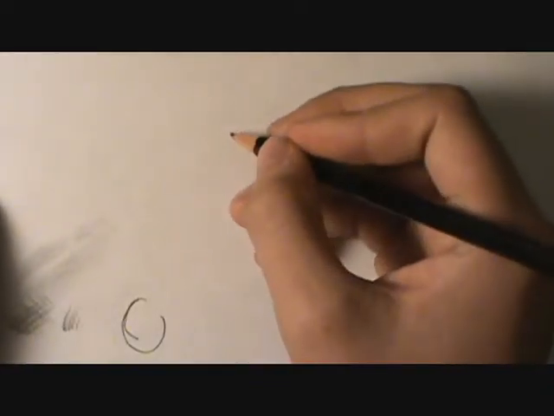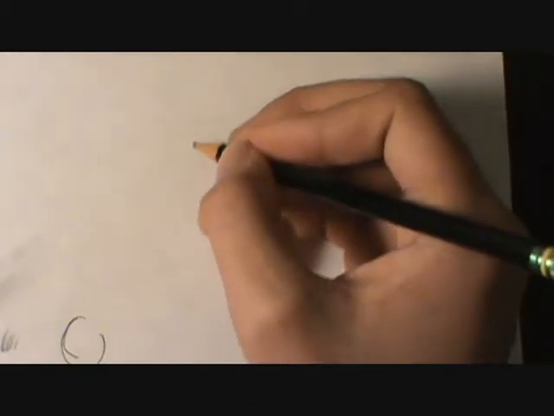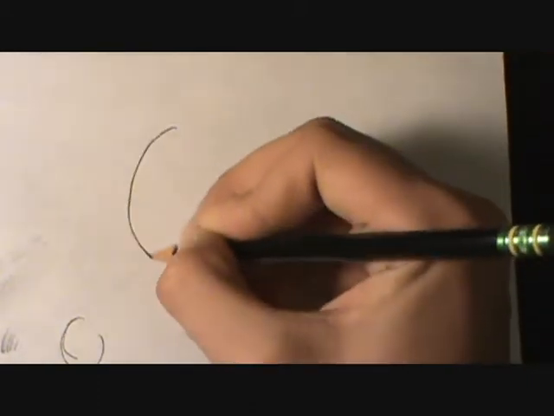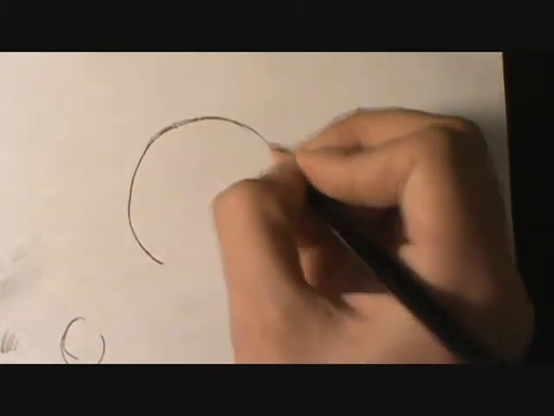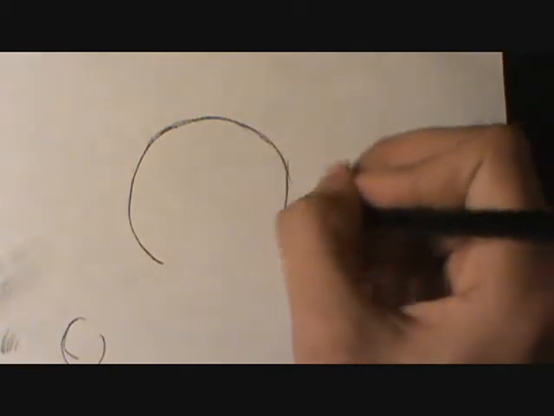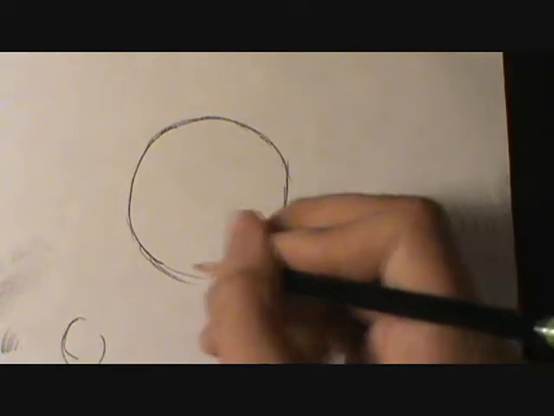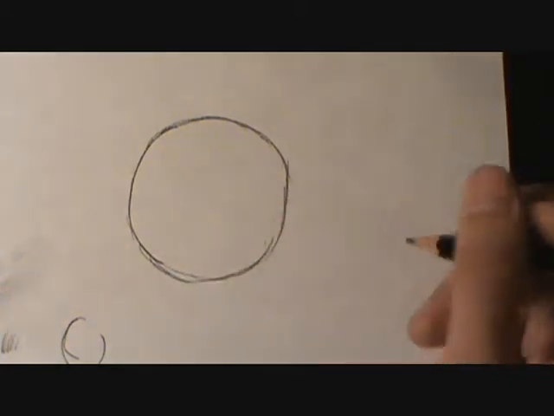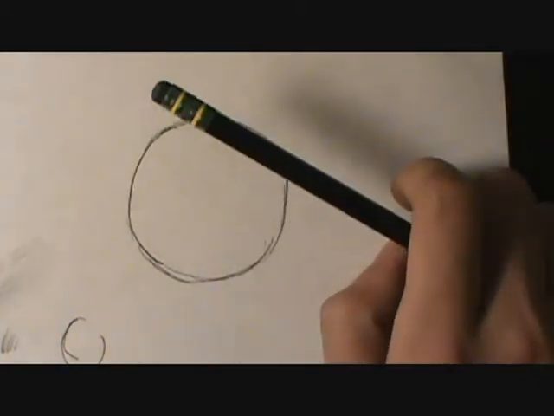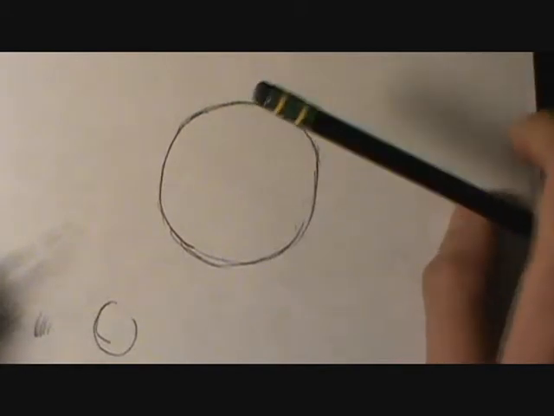And let's just move over here. Get yourself a circle. If you still can't draw circles, get a cup or something. And this is not a perfect circle, but who cares, right?